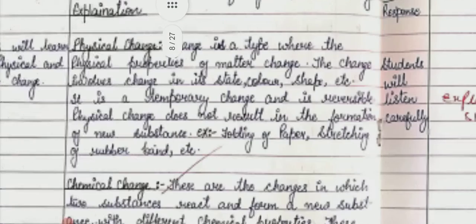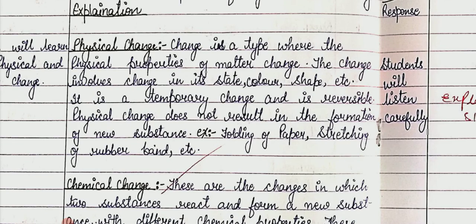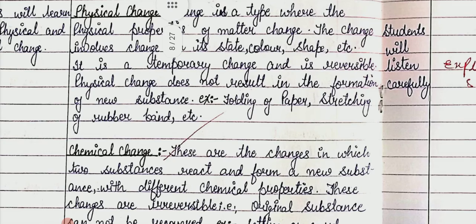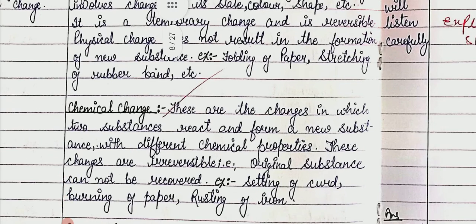First, physical change. It is a type of change where the physical properties of matter change. The change involves change in its state, color, shape, etc. It is a temporary change and it is reversible. Physical change does not result in the formation of a new substance. Example, floating of paper, stretching of a rubber band, etc. Students will listen carefully during our explanation.